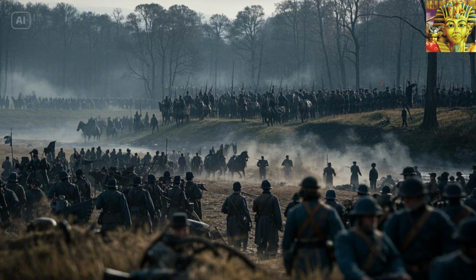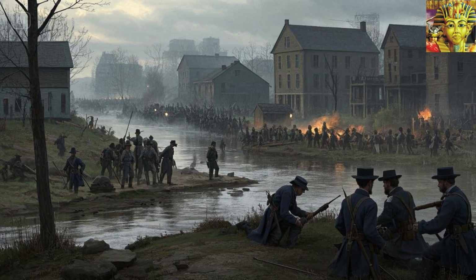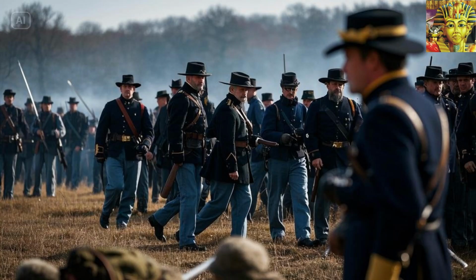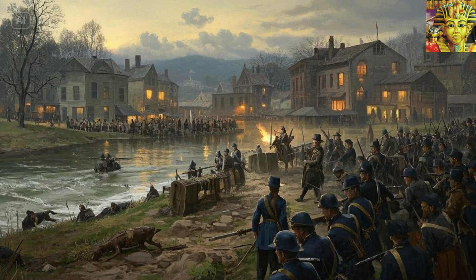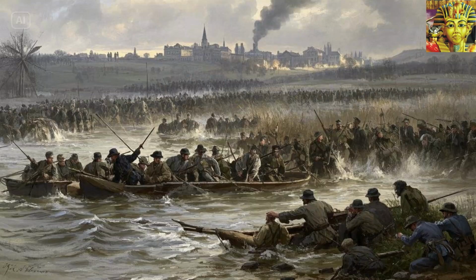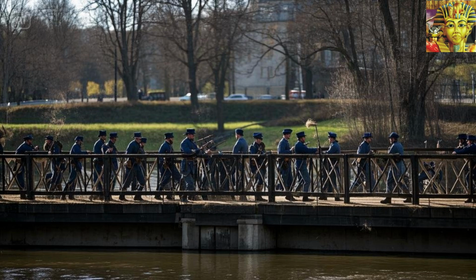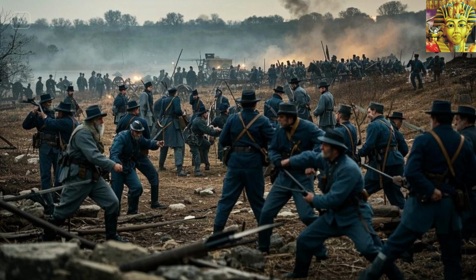The impact on international opinion. The Battle of Fredericksburg also had implications for international opinion, particularly in Europe. The Union's defeat at Fredericksburg was widely reported in the European press, and it led to increased skepticism about the Union's ability to win the war. This was particularly significant in Britain and France, where there was already considerable sympathy for the Confederacy.